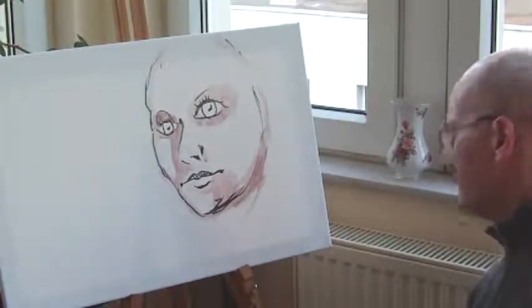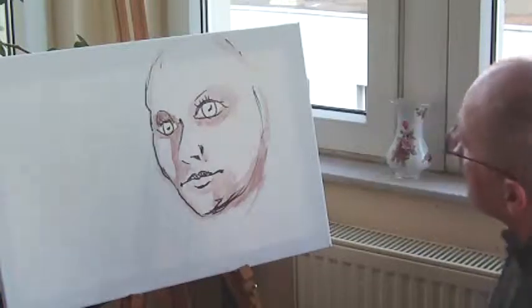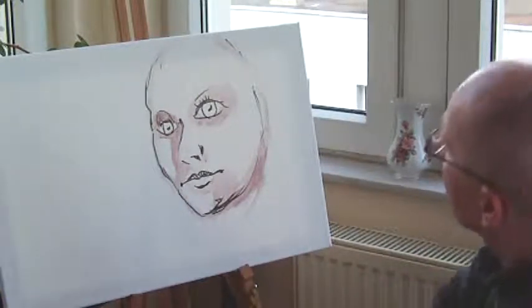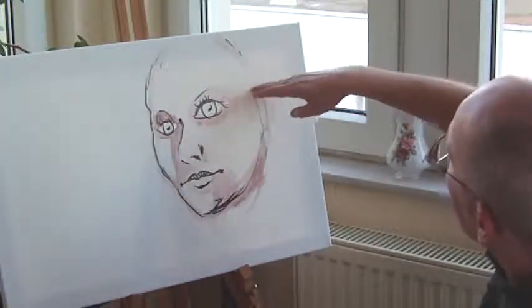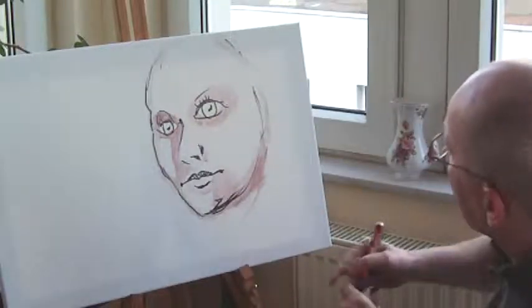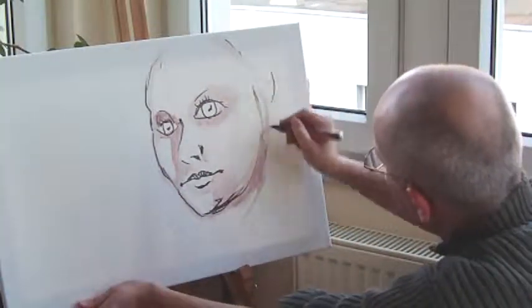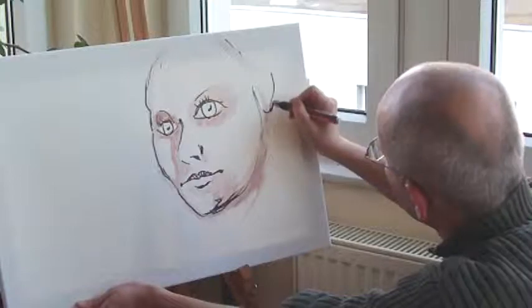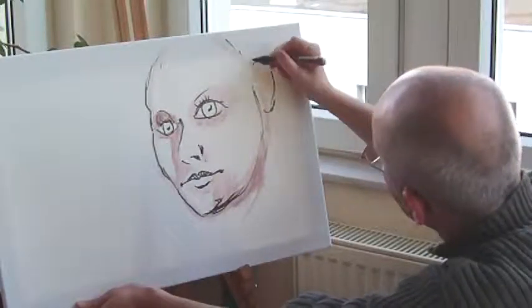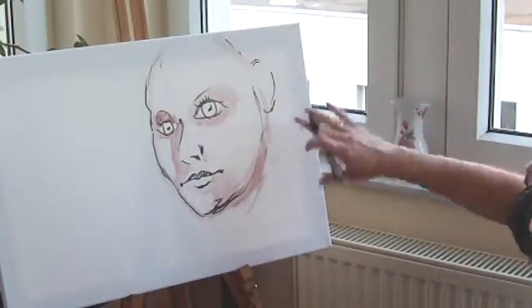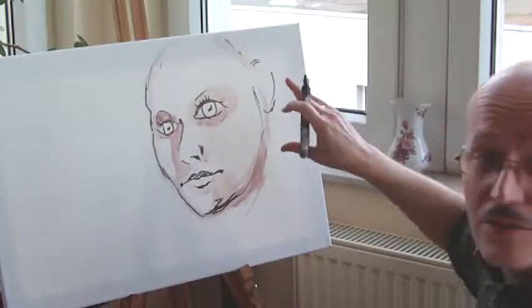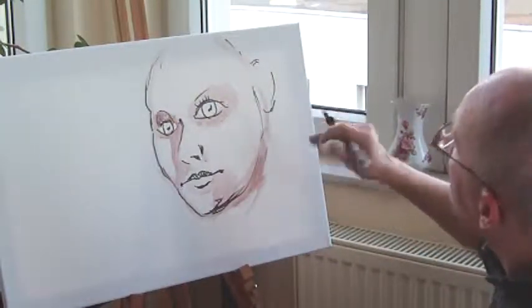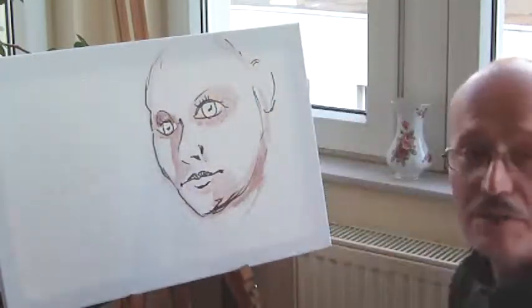Let's return a bit to the shapes. More or less at the height of the eye you have the ear, like this, and you can try to paint it, but you can also just put hair above later.